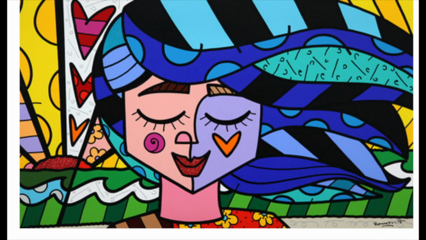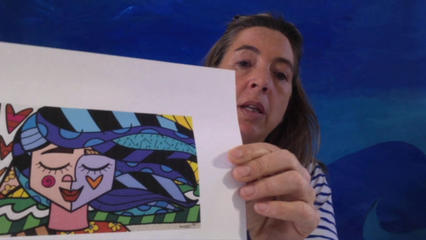Another one here, which is I think one of my favorites, is the girl with the hair blowing in the wind. So I will show you how to make something similar to this, and I absolutely love the movement. And also we will be talking about cool colors and warm colors. In this case, the hair is all cool colors, and then the background is predominantly warm colors, so that we can have contrast. Otherwise, it gets too busy and we don't see anything.